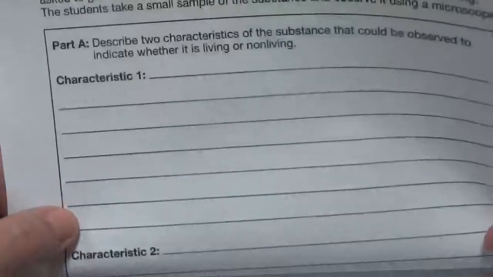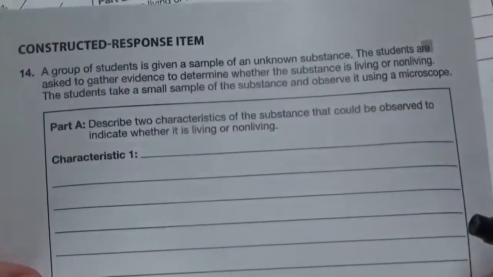The constructed response question for Unit 2, this is another way of saying the open-ended response question. Some things I want to take you through here. A group of students is given a sample of an unknown substance.